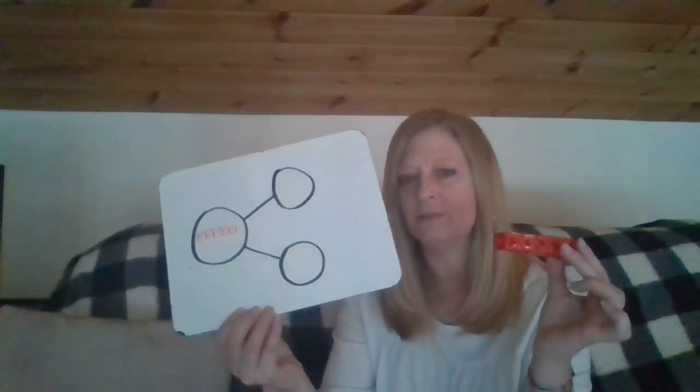Now what I'm going to do is I'm going to put this down for a moment and just pull them apart. Okay? So on this side, I have 2 cubes. And on this side, I have 3.